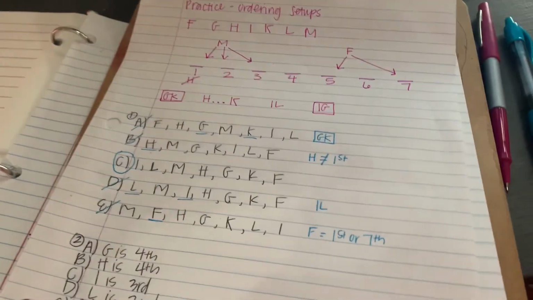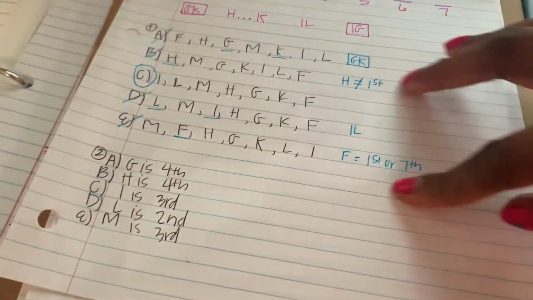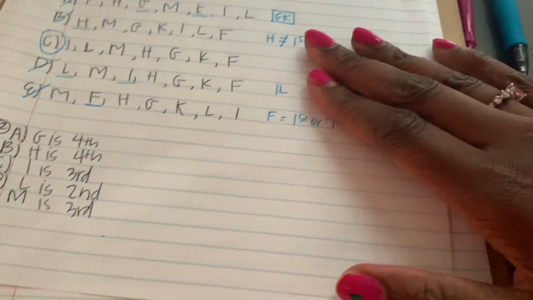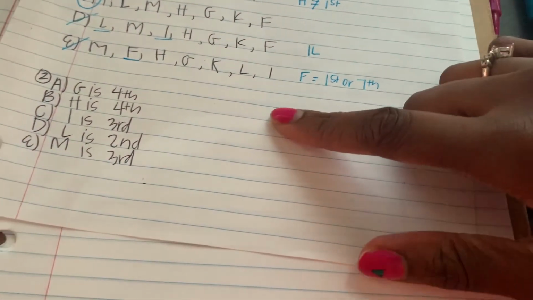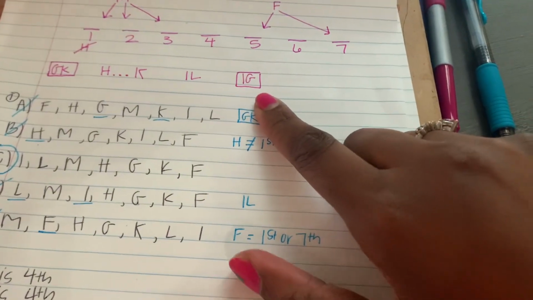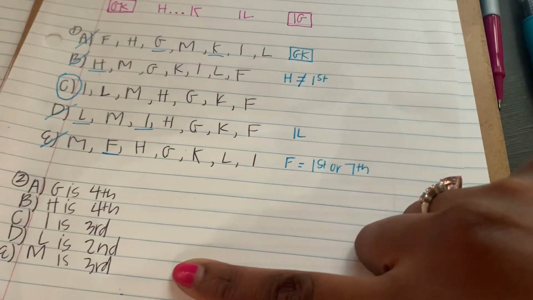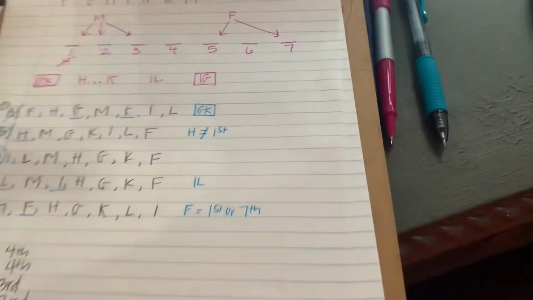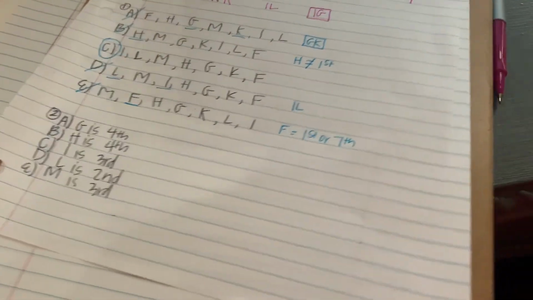Let me brainstorm. What I want to do is test each choice, but I feel like there should be an easier way. Okay, let's be smart about this. Let me try to work something out.